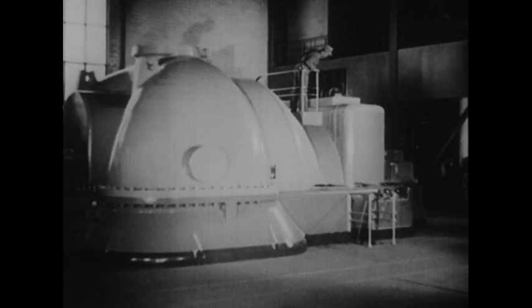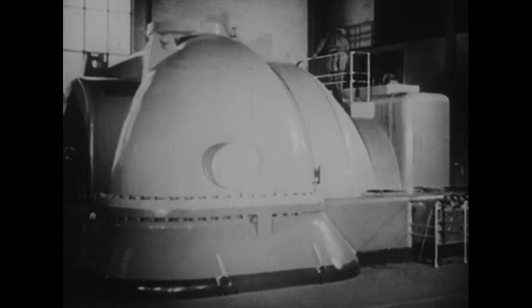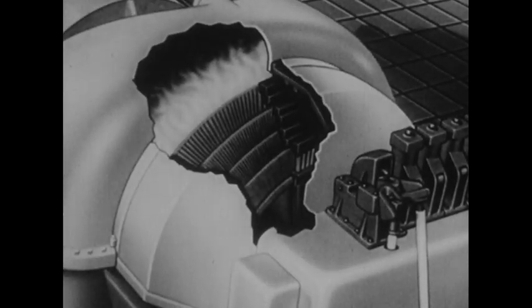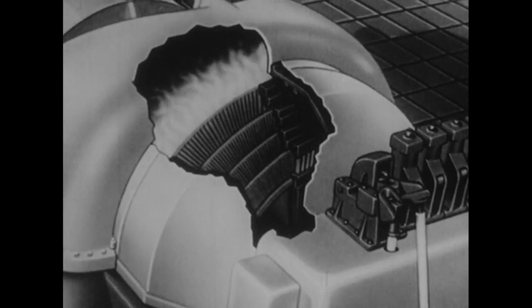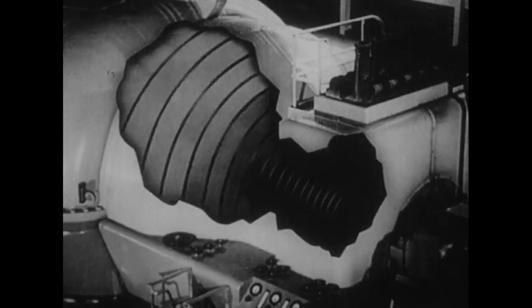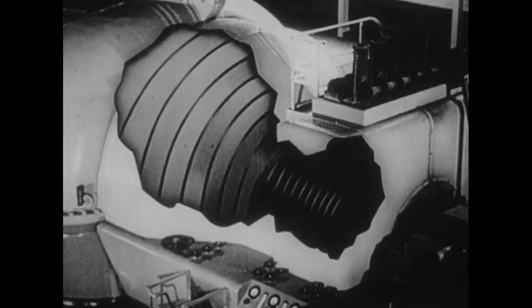Some engines, such as this steam turbine, have no pistons at all, but only turbines. This is a true rotary engine. Inside are many sets of blades connected to a shaft. When steam under high pressure is blown against the blades, they turn, and the shaft spins. The motion of the spinning shaft can do work.